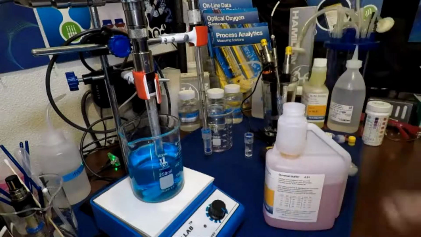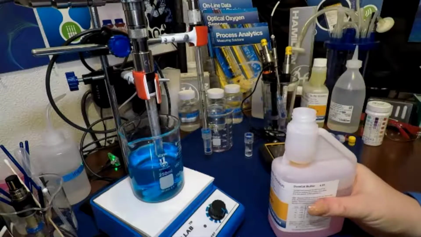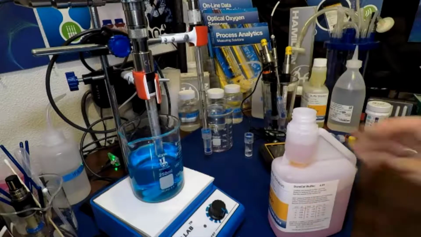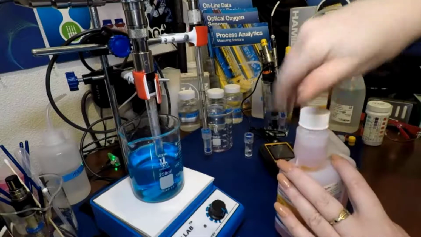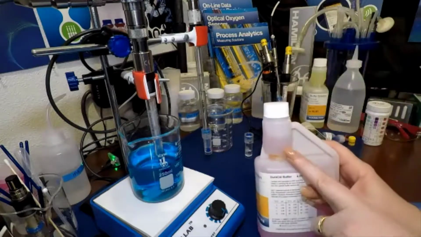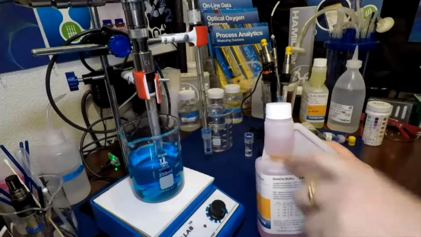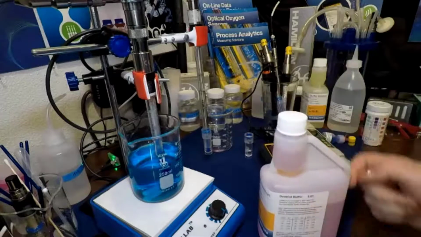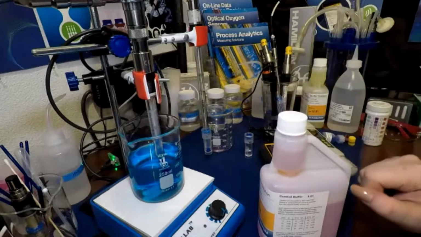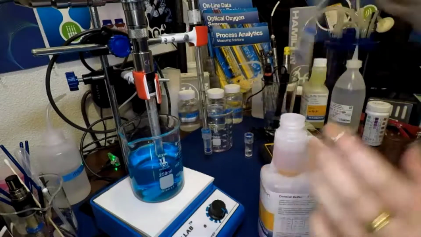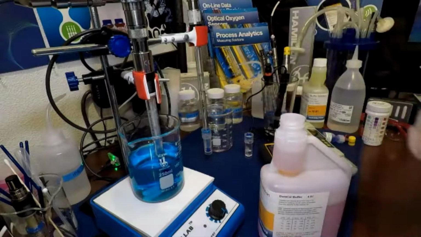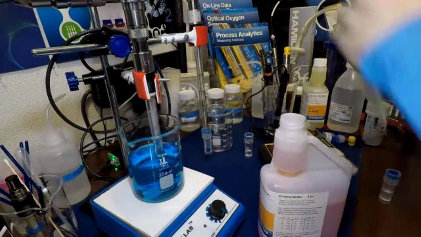In this case, the Hamilton ones are super easy to use because if you just squeeze, it fills a small amount of buffer into this cup. There's a valve in here that prevents it from going back in, and it only goes up one way. It doesn't come back. This means I have a handy way of measuring fresh buffer every time I need to measure.